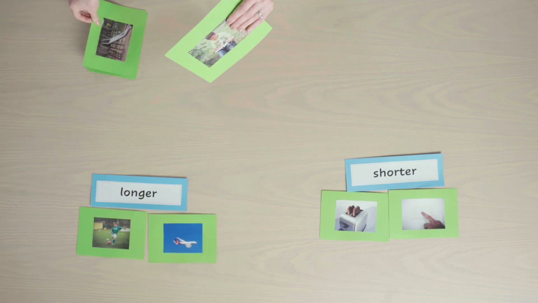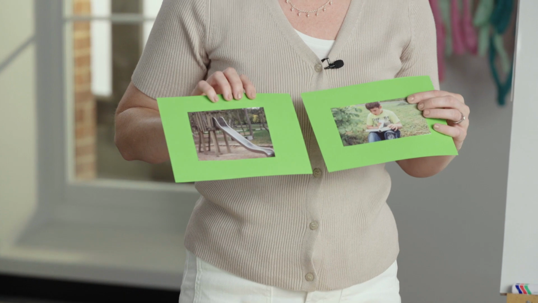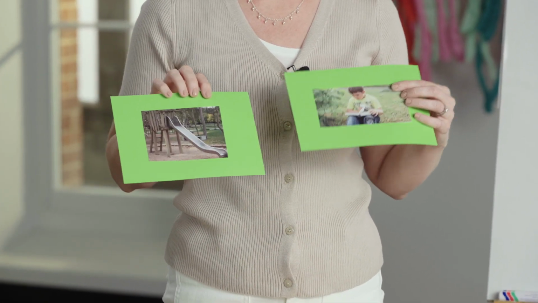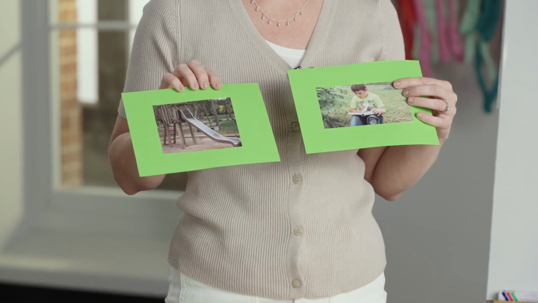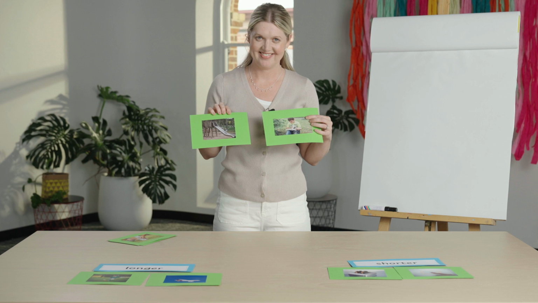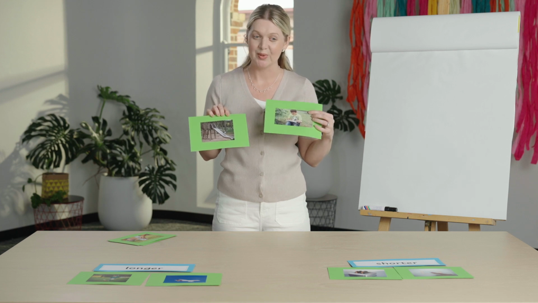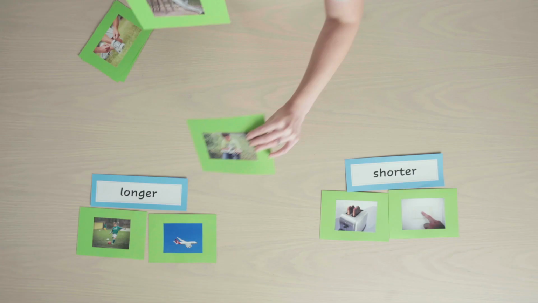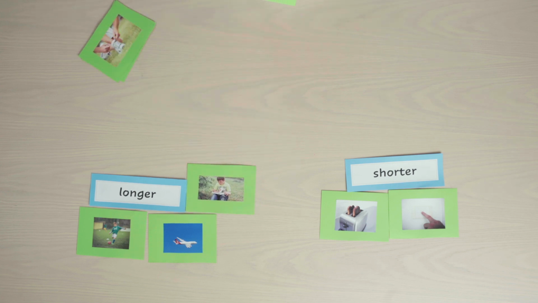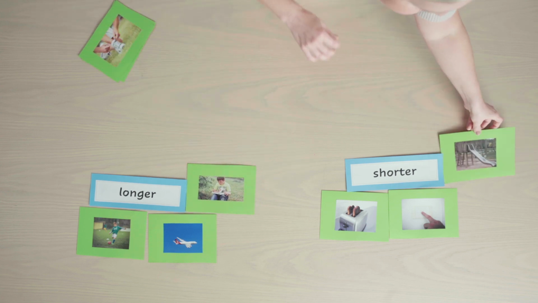Okay, our next two images. What has a longer duration? Going down the slippery dip or reading a whole book? Which has a longer duration? Did you say reading a whole book? Well done. Let's put that here. And going down the slippery dip has a shorter duration. We'll put that here.